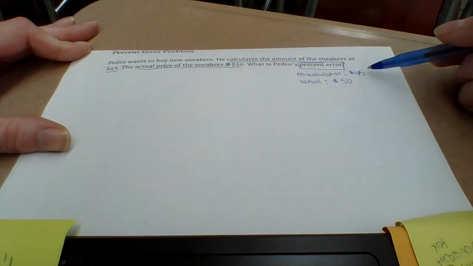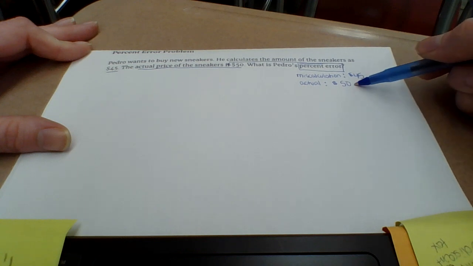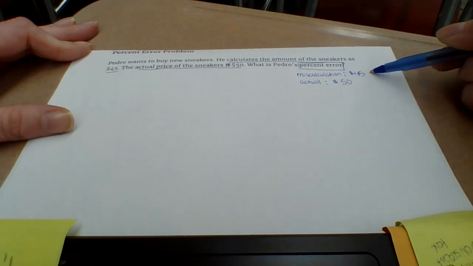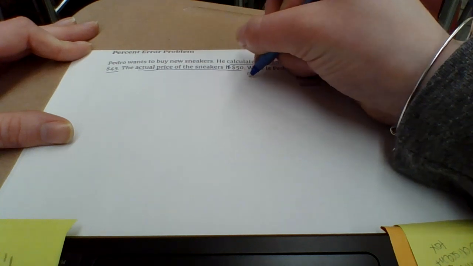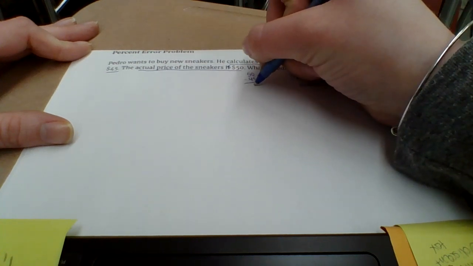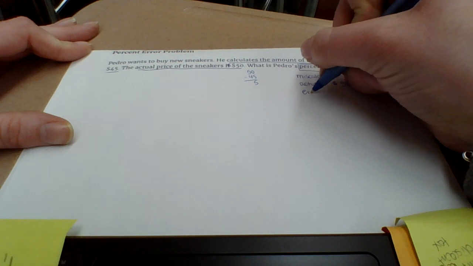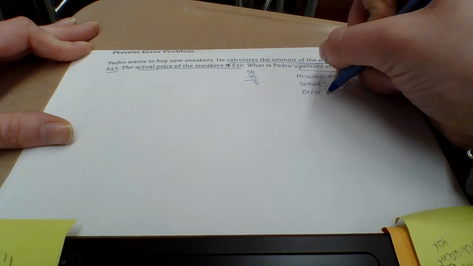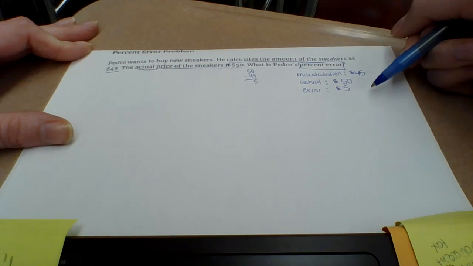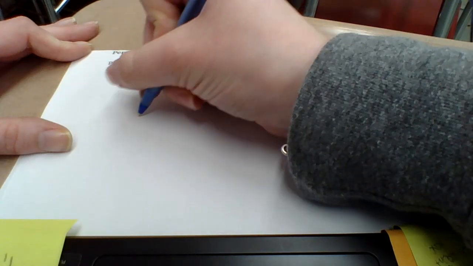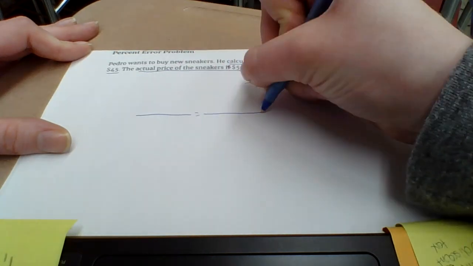So we need the error between $45 and $50. The error between them is the difference between them, and that's 50 minus 45, which gives us 5. So that means our error here is $5. So we have all of our information rewritten. Now we can start setting it up, which is really the hardest part.